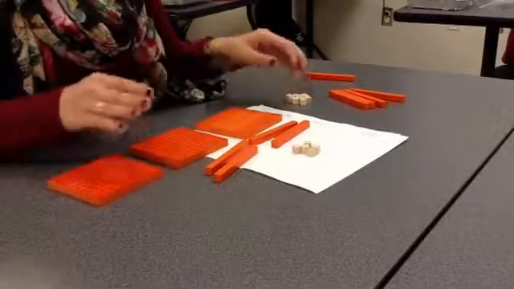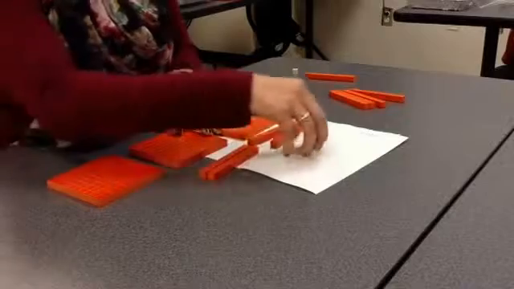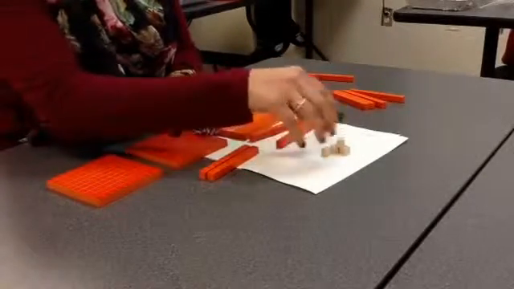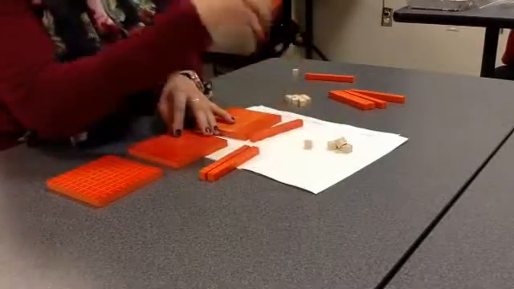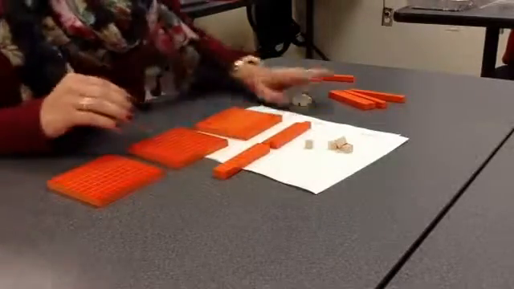So what we did was we added 6 ones and 2 longs, and then we took 10 one units and regrouped it into a long. So now this is our solution.